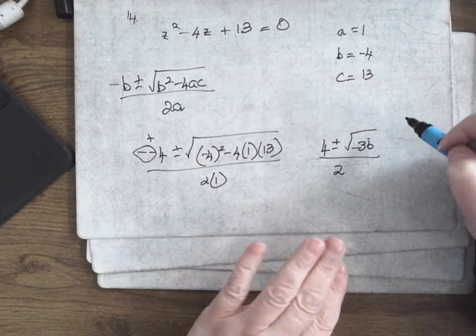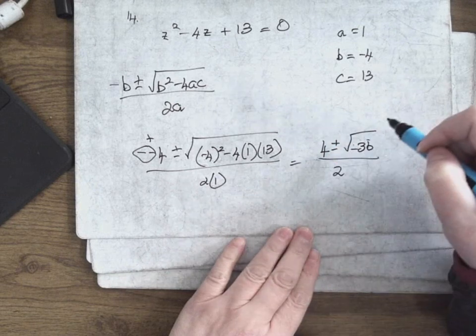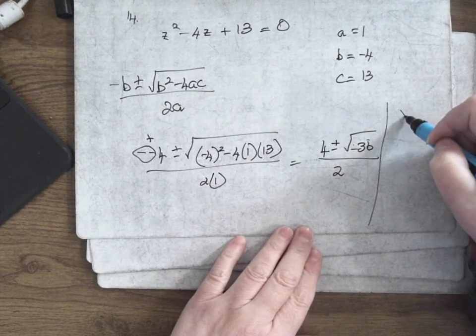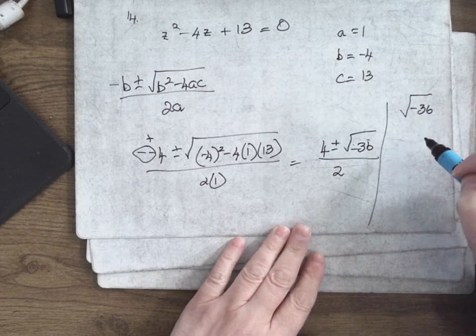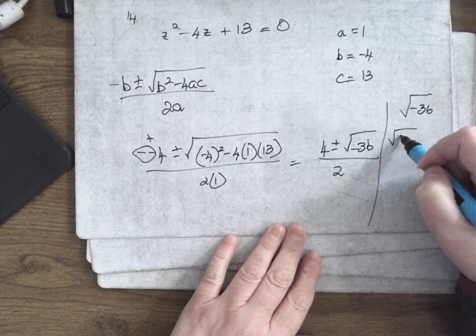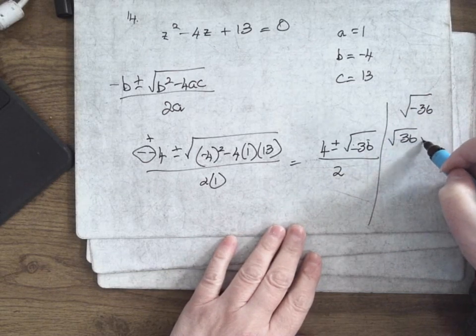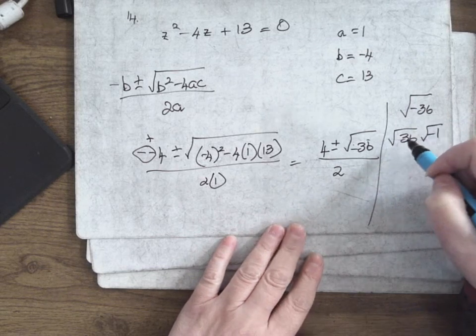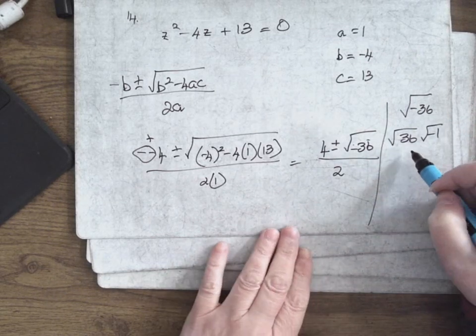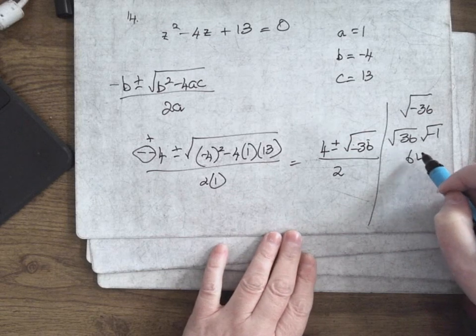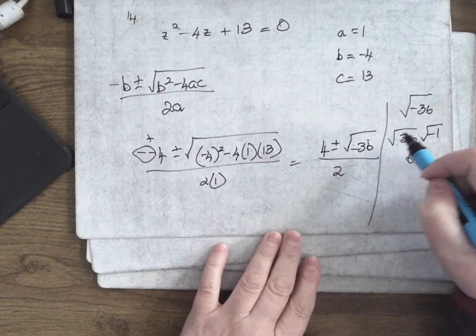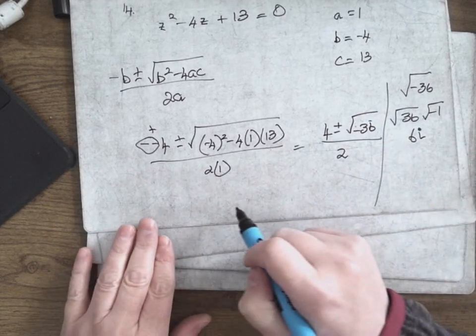Right, okay. So the square root of minus 36, you need to take that out to the side. You can write that as the square root of 36 multiplied by the square root of minus 1. The square root of 36 is what? And what do we write the square root of minus 1 as? i. So instead of the square root of minus 36, I write 6i.